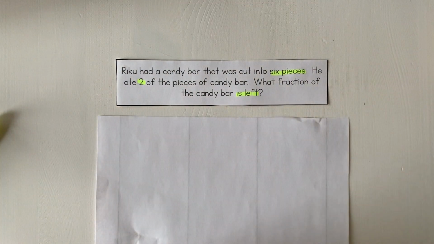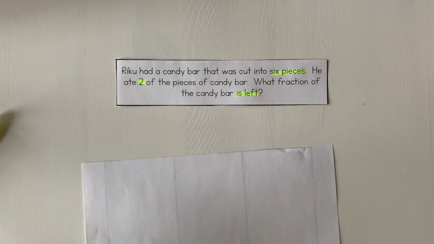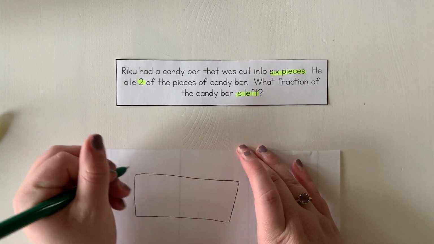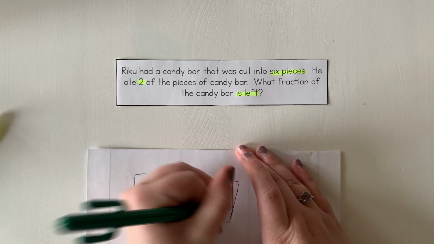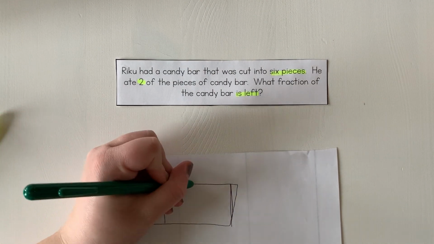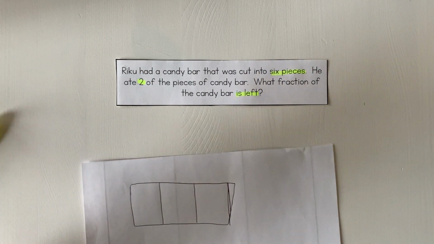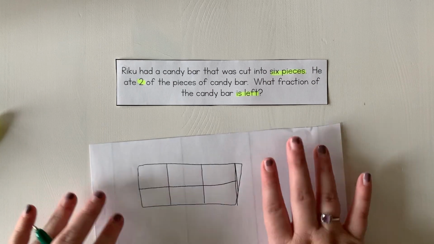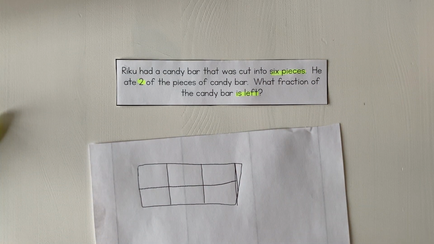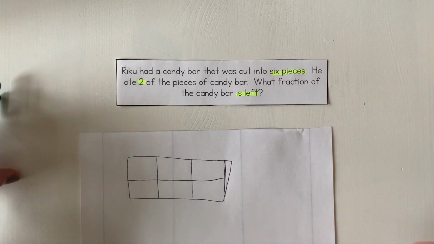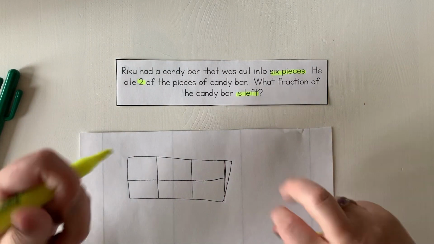So I'm going to draw a candy bar. So I'm just going to draw a rectangle. It's not a very good rectangle. And split it into 6 pieces. And remember, they're supposed to be equal, but when you draw things, sometimes it's not perfect. So there are my 6 pieces that are kind of equal, but not really. Then it says he ate 2 pieces. So I'm going to color in the 2 pieces that he ate.